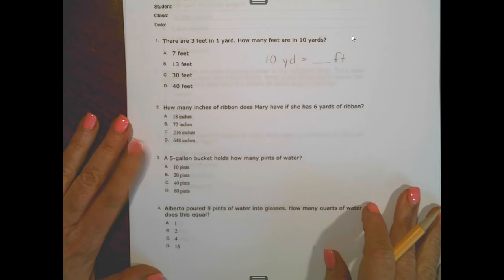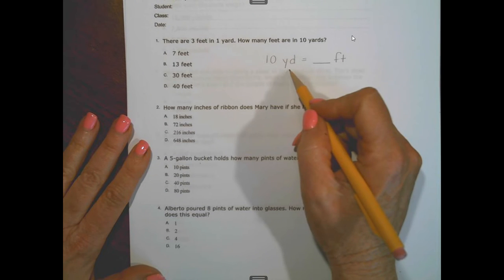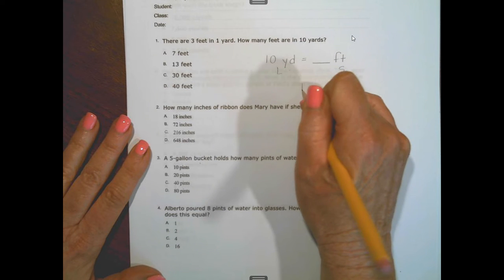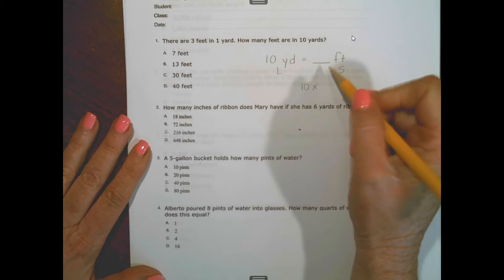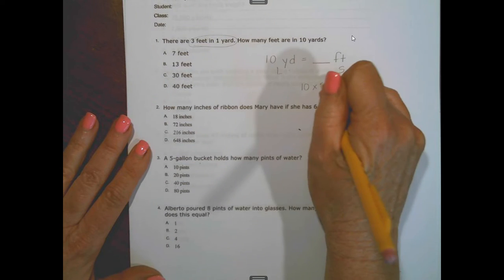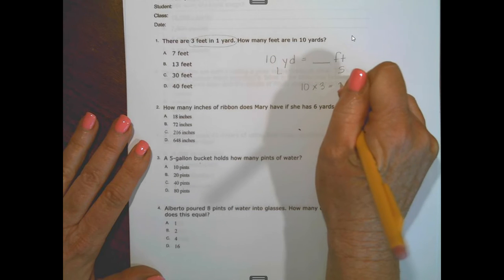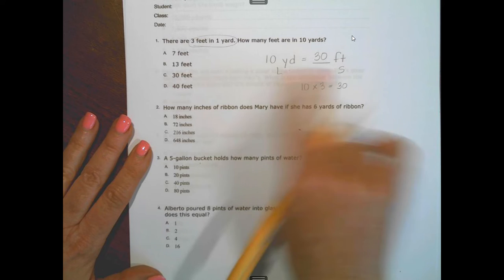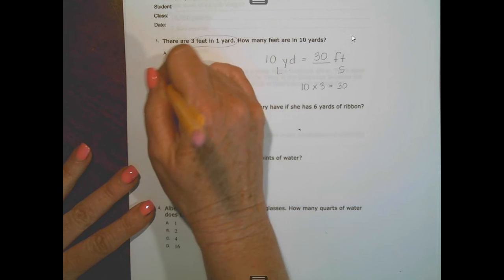Once you have it set up, you need to identify we're moving from a larger to a smaller unit. So we know that means we're going to be multiplying 10 by the unit rate. And right here's the unit rate. There are 3 feet in 1 yard. So we're going to multiply by 3. 10 times 3 is 30. So we get 30 feet is equivalent to 10 yards. So our answer choice should be C.